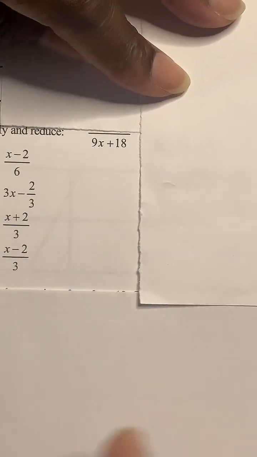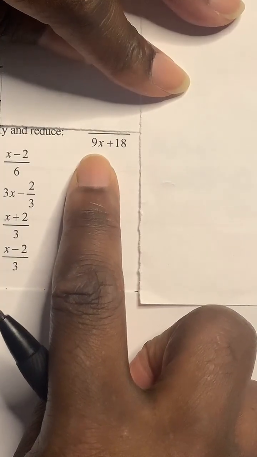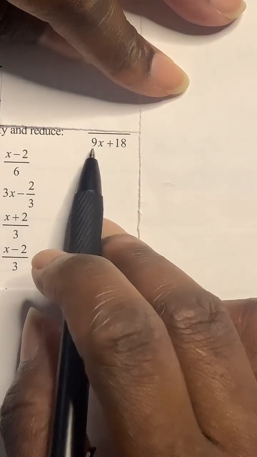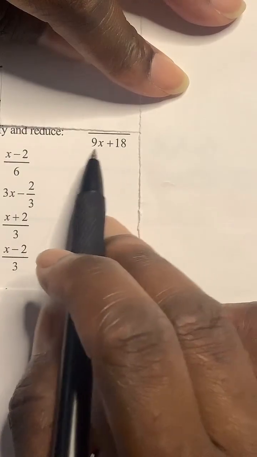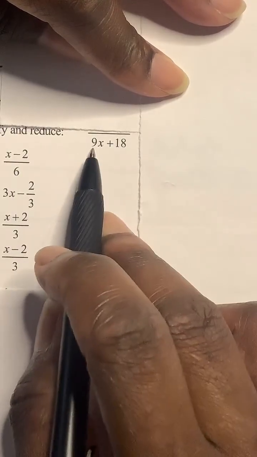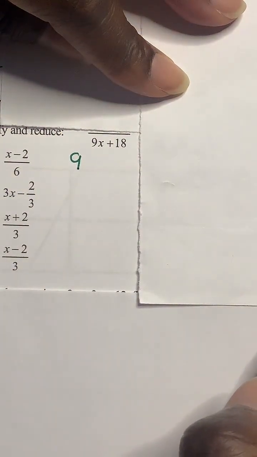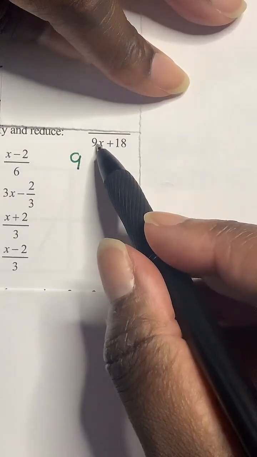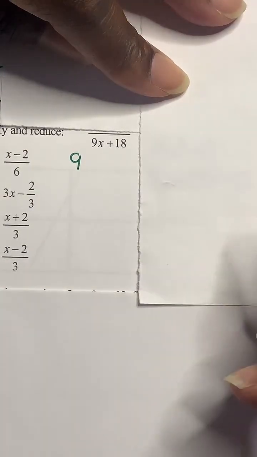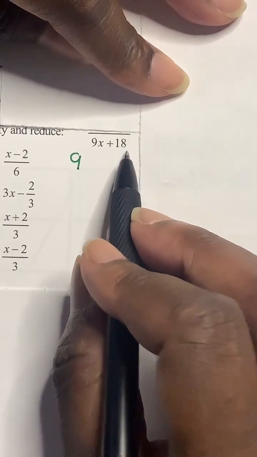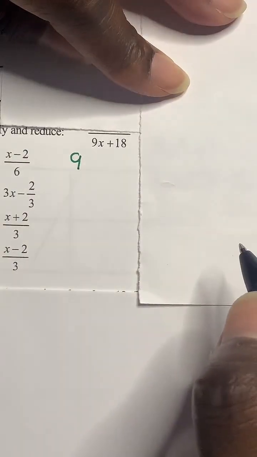Now I need to take a look at my denominator. So now we're going to focus on this 9x plus 18. Yes, it doesn't have a square, but I noticed that 9 and 18 are multiples of 9. So my GCF for my denominator is going to be 9, because 9 times 1 gives me 9 and 9 times 2 gives me 18. Since there's an x here, but there isn't an x there, there's no x's in common.